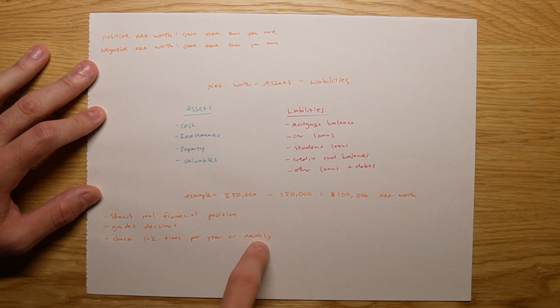And then I check this on a monthly basis. It's just something to track. I want to see this continually go up. Other people check it a few times a year, but this is an amazing thing I would start tracking as soon as you can. It really just helps you understand where you are financially.